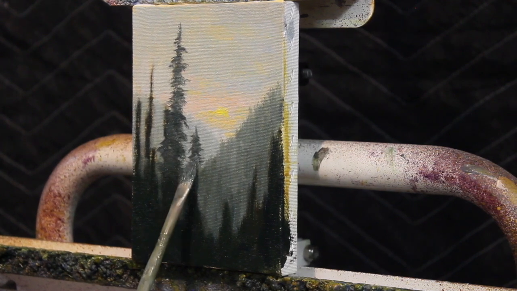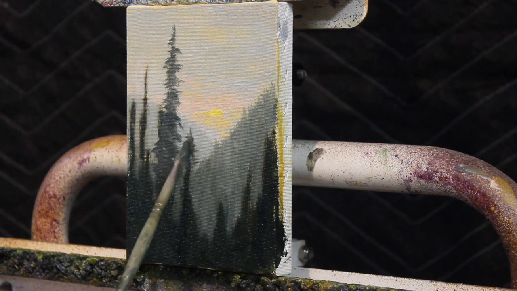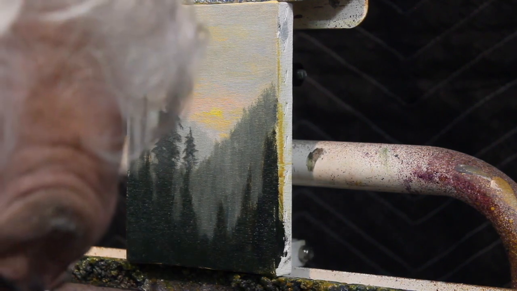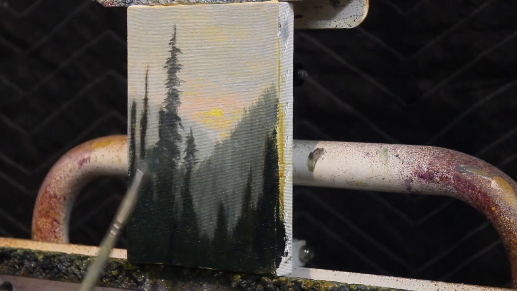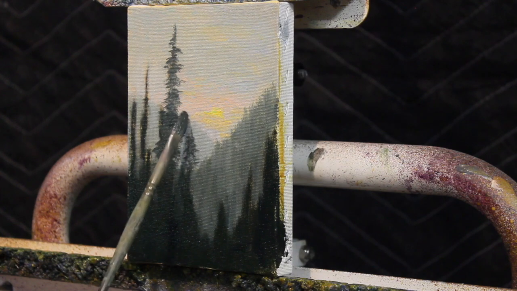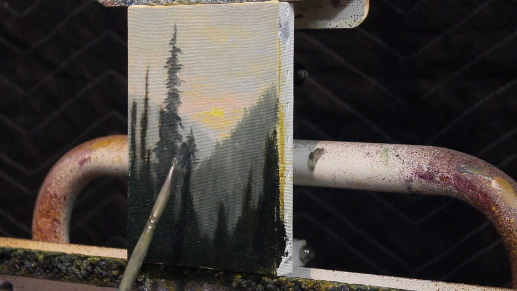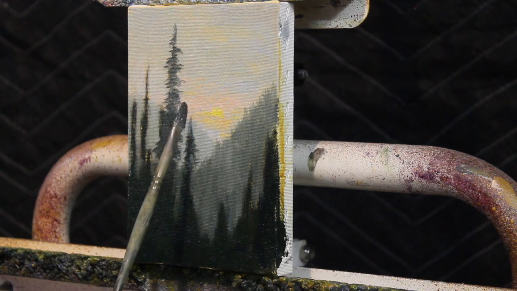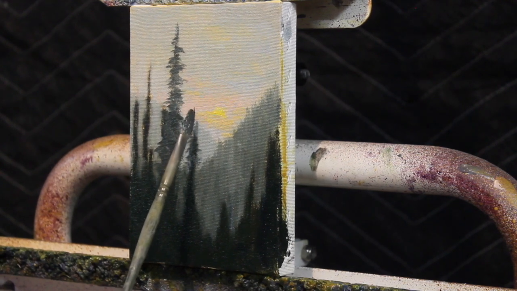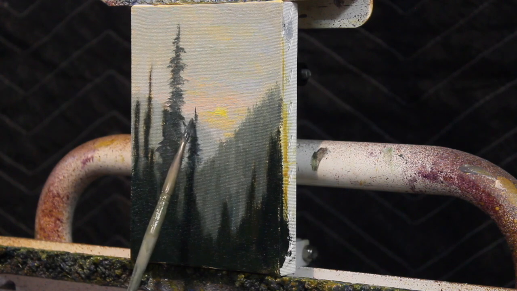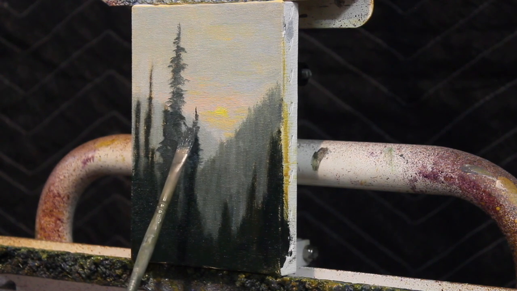Now remember, pine trees are not symmetrical. Now see, that pine tree is starting to crowd the top of that mountain. I either have to have that pine tree shorter or taller. I don't want it to stop right at that mountain, because then that's a really awkward place for it to stop.